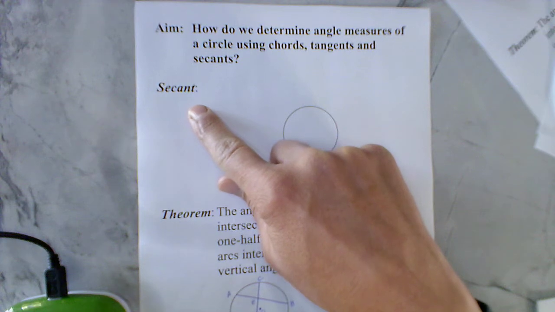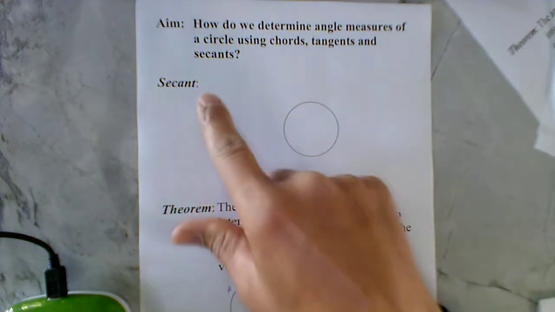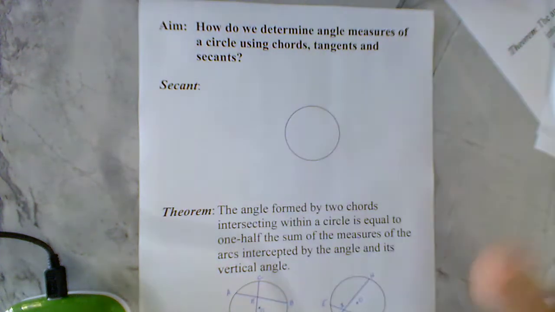All right, it looks like secant. Don't say that. You sound stupid. All right, so secant. So the first thing I'm going to do just to get that out in the open and make sure that you're aware of it is to define that.